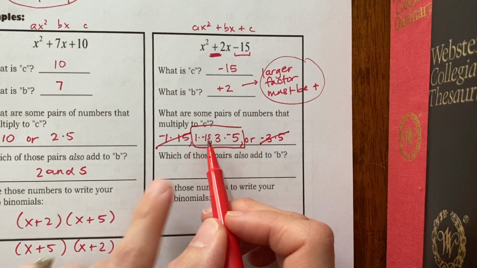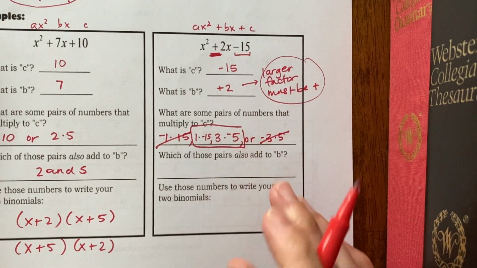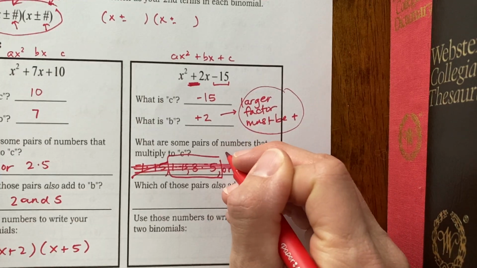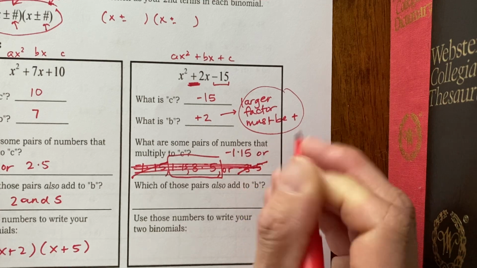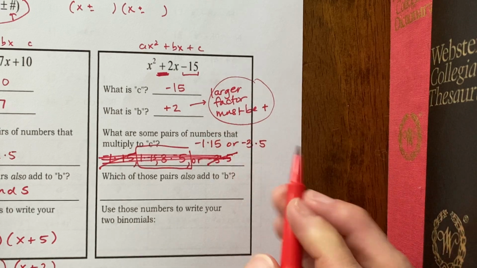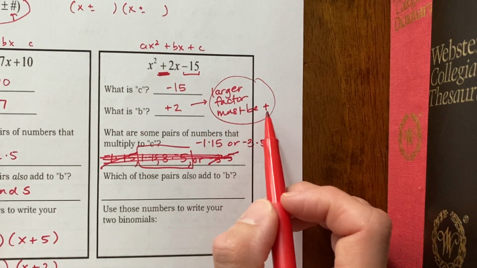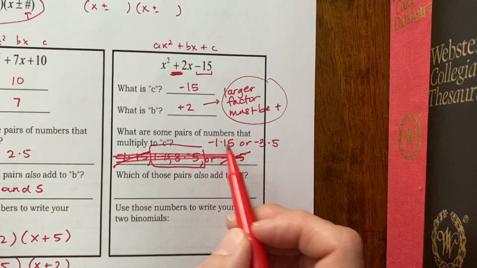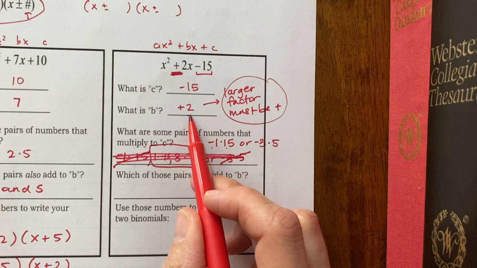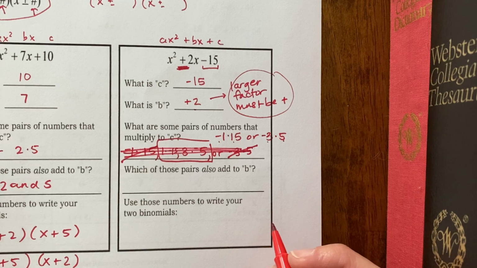Well, 1 plus negative 15 would give me negative 14. Oh my gosh, and I just totally forgot that it wasn't negative. I am so very sorry. So it'll either be negative 1 times 15 or negative 3 times positive 5. Because again, as I just said and then forgot, the larger number must be positive. So in this instance, it's either the 15 or the 5, right? If I have negative 1 times 15, that's going to be positive 14. That's not 2. If I have negative 3 and 5, negative 3 plus 5 is, in fact, 2.